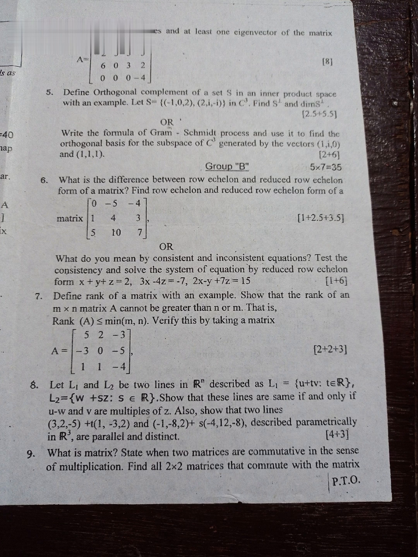Or question. Write the formula of the Gram-Schmidt process and use it to find the orthogonal basis for the subspace of C3 generated by the vectors (1, i, 0) and (1, 1, 1). Marks 2 plus 6. Group B.